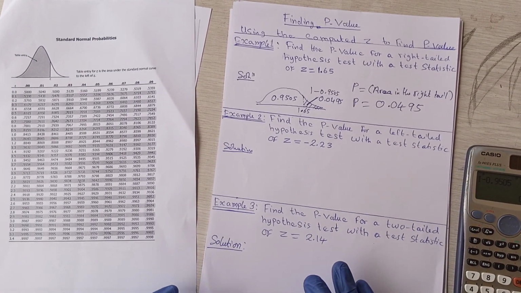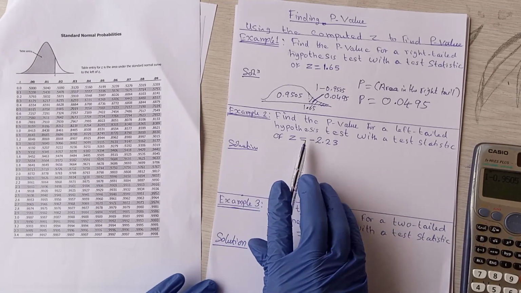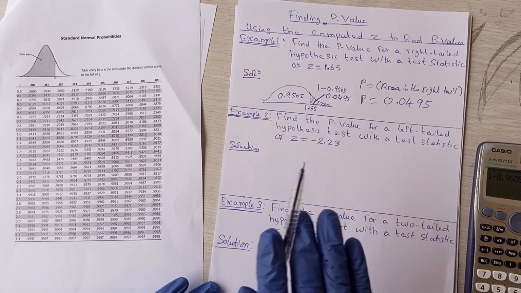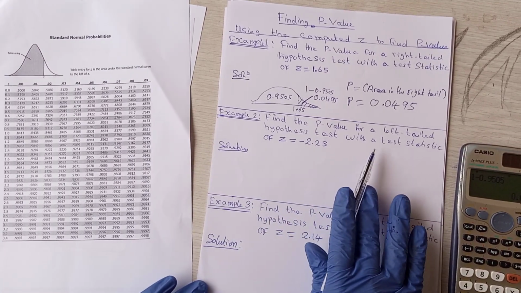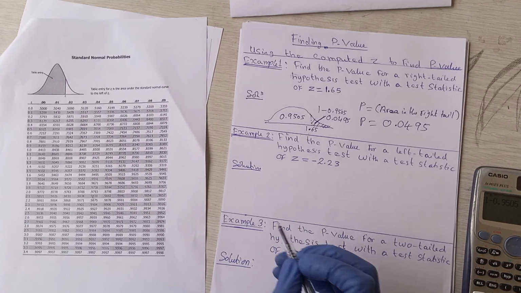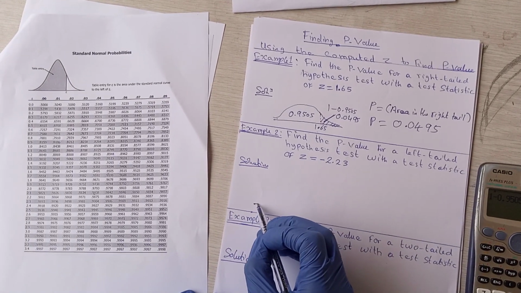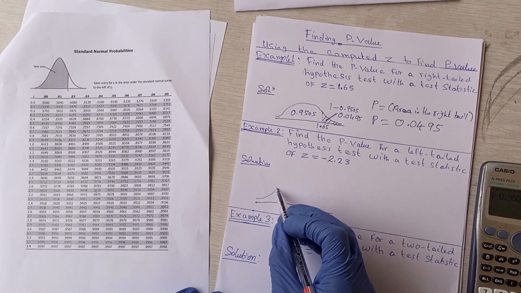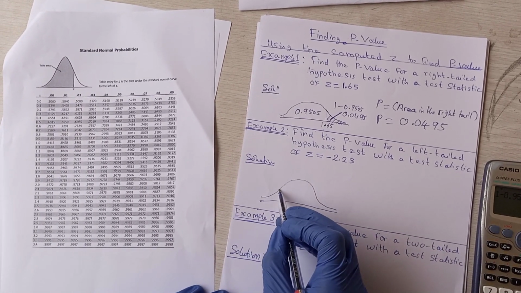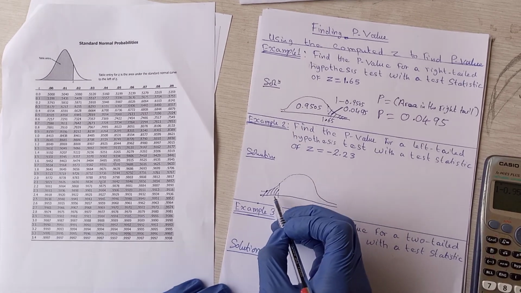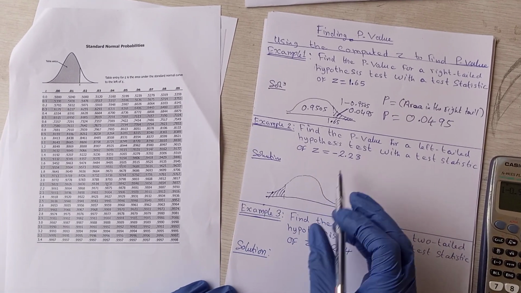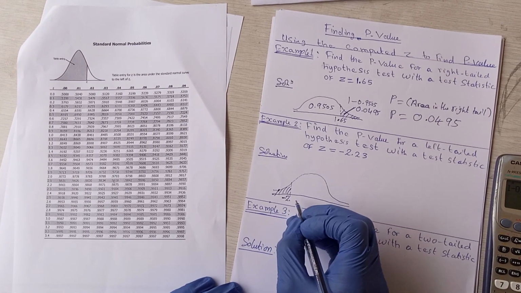Now let's go to example 2. Example 2 says find a p-value for a left-tailed hypothesis test with a test statistic of z equals negative 2.23. So this is a left-tailed hypothesis test. So we sketch the curve as well. So left-tailed, isn't it? So the tail is at the left. It has a left tail. Okay. So left tail. And what's the z? Negative 2.23.